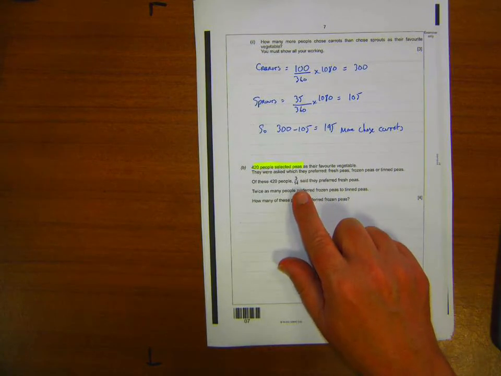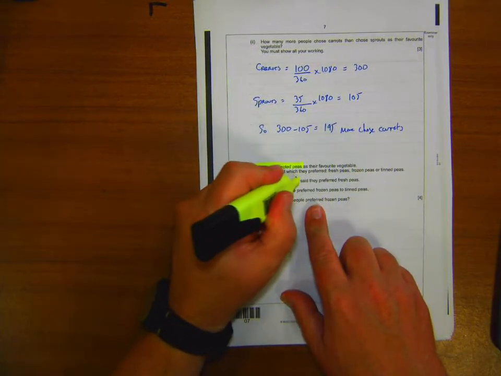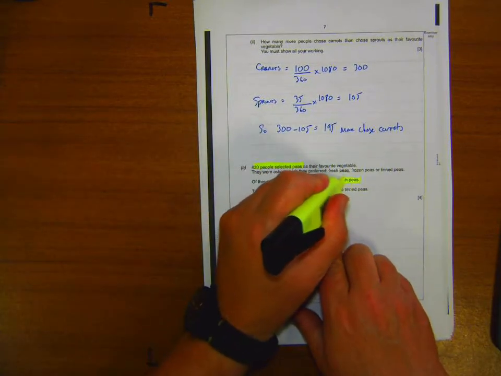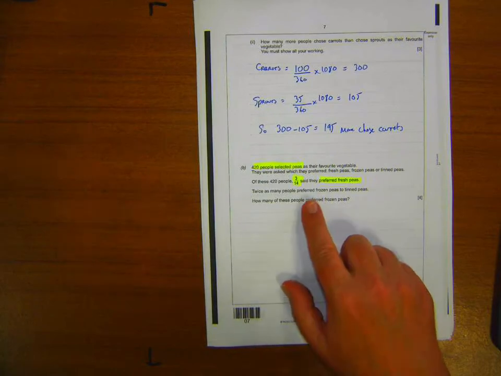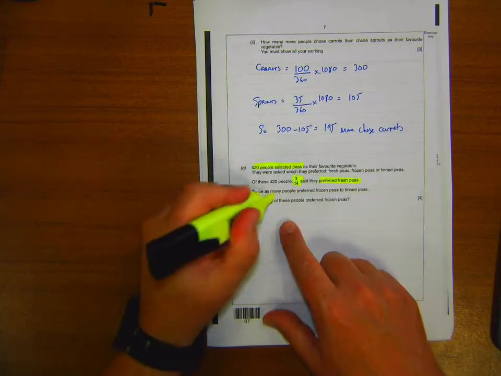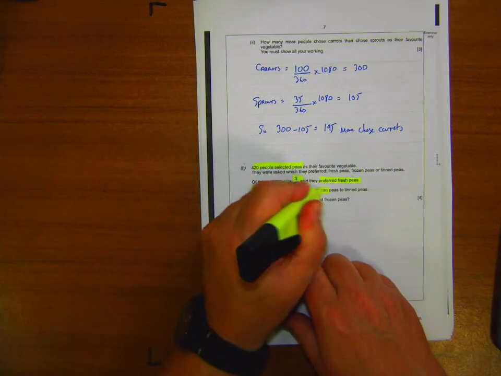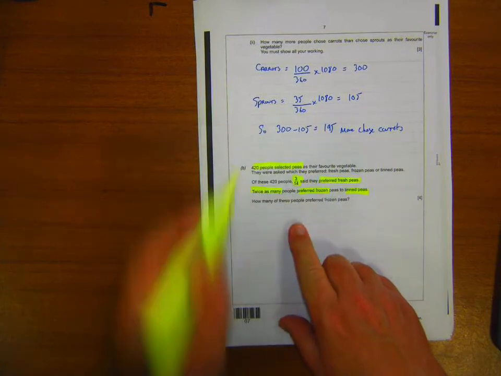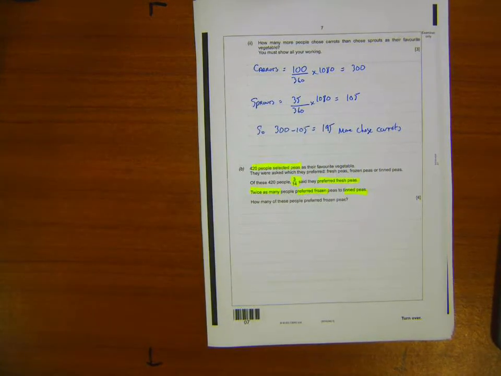Of these 420, 3/14 said they preferred fresh. Twice as many preferred frozen to tinned. How many of these preferred frozen peas?